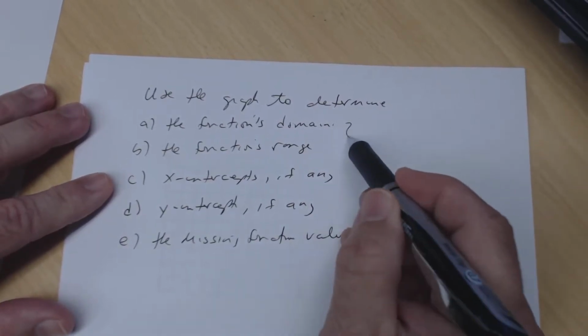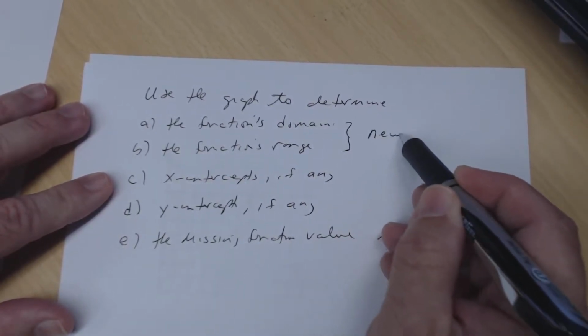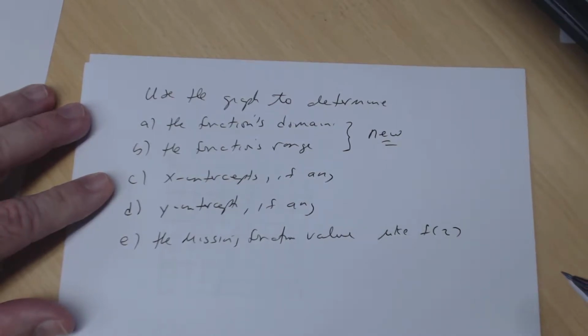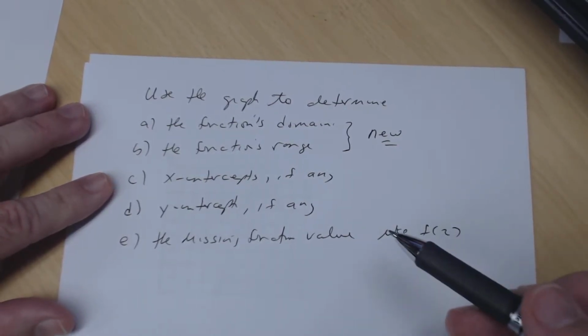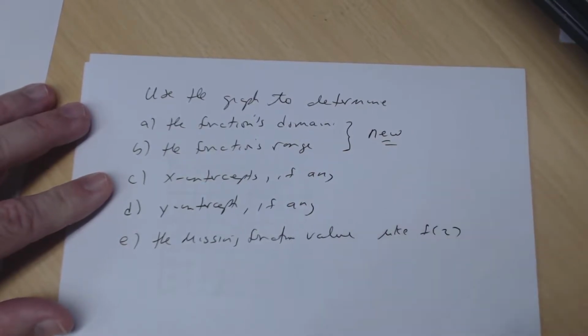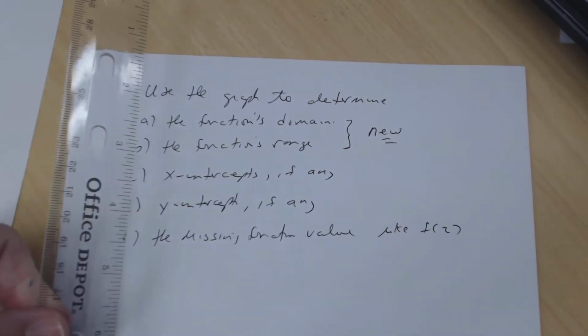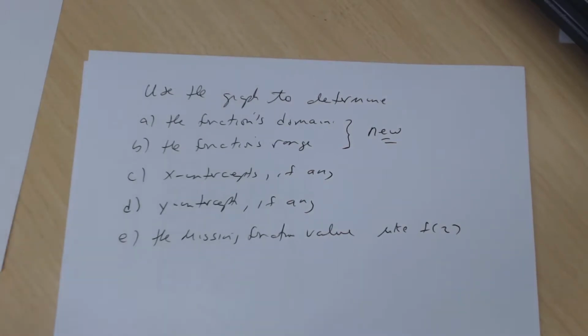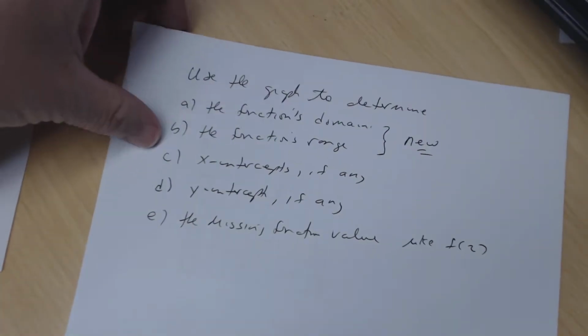So these right here should be the only two new ones in terms of given a graph. How do you find the domain and how do you find the range? Now, you may remember in a previous lesson you did that. Remember we kind of used a ruler to help us determine the domain and range.